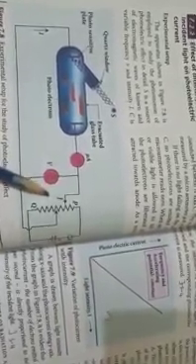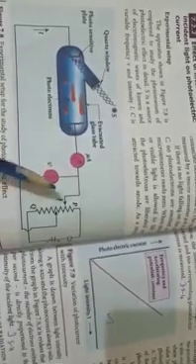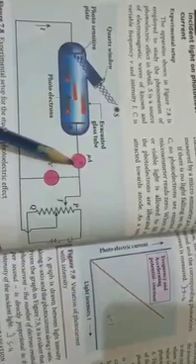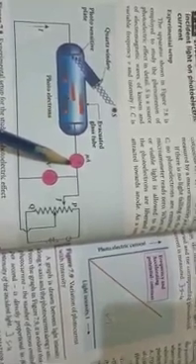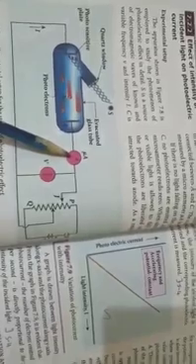When no light is passed on the plate C, it does not emit photoelectrons, and the microammeter shows 0. At the same time, when we pass the same radiation to the plate A, it does not emit electrons, and the microammeter shows 0.